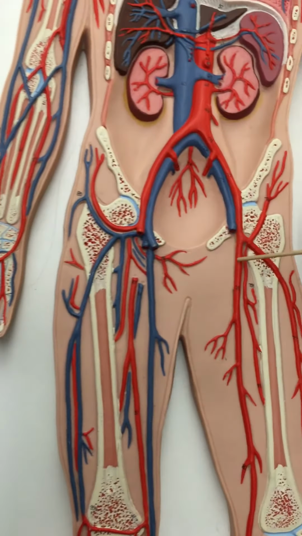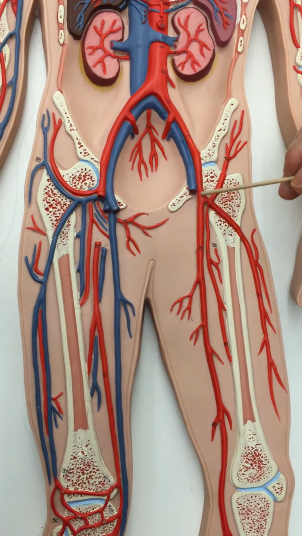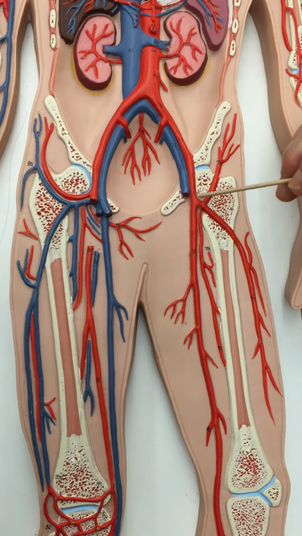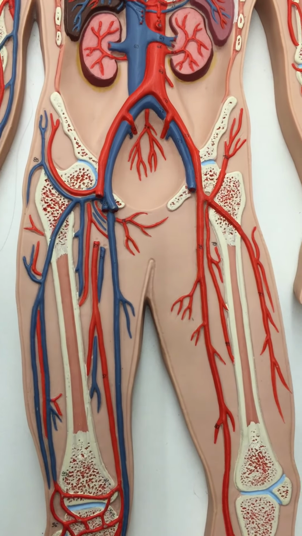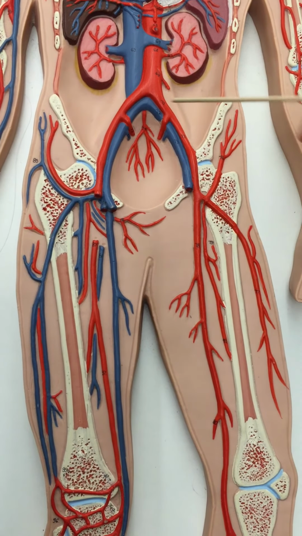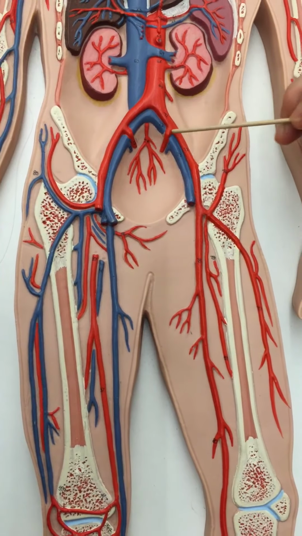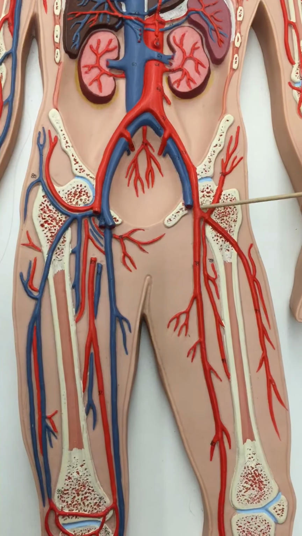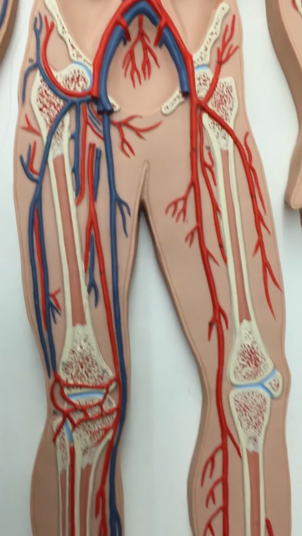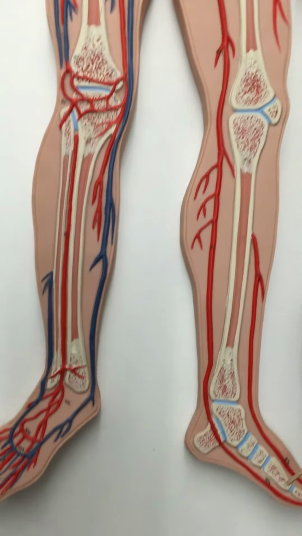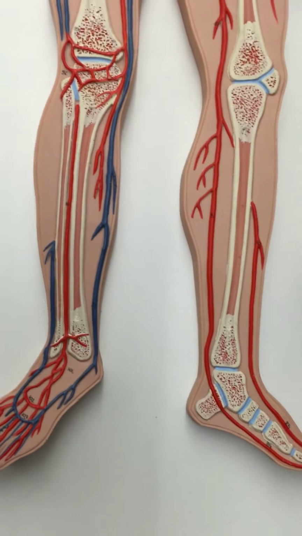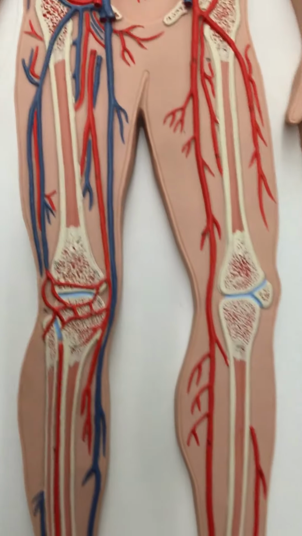Any of these places where a blood vessel splits, it's real common for plaque to build up in those splits. Okay, so it could build up here, could build up here, could build up here. It's very common for the lower extremities to not get as much circulation as they should. Okay, those are the arteries.